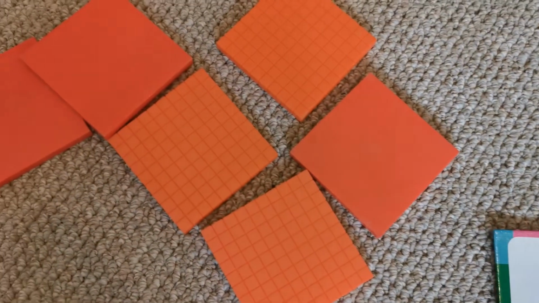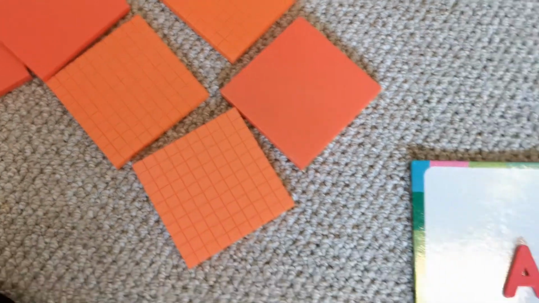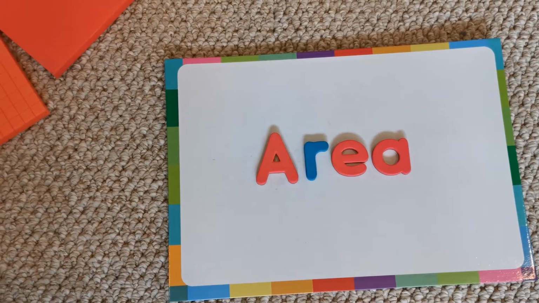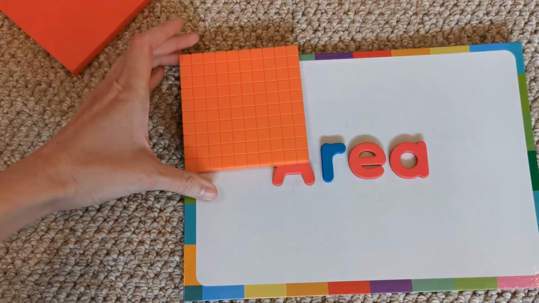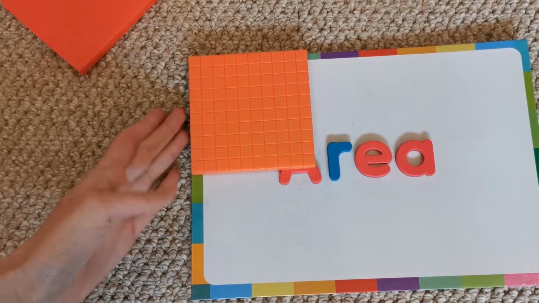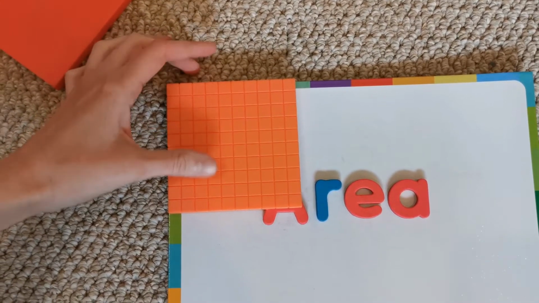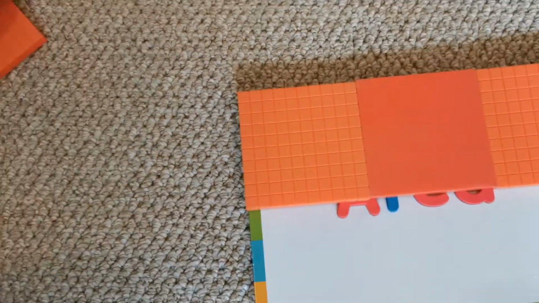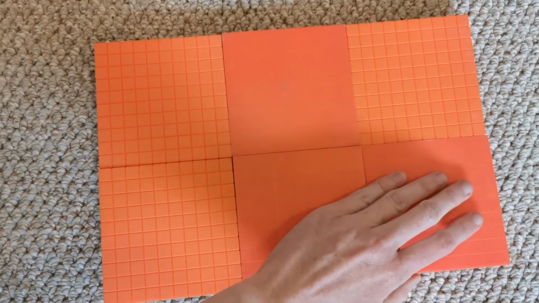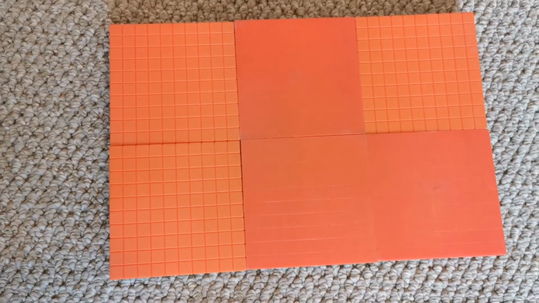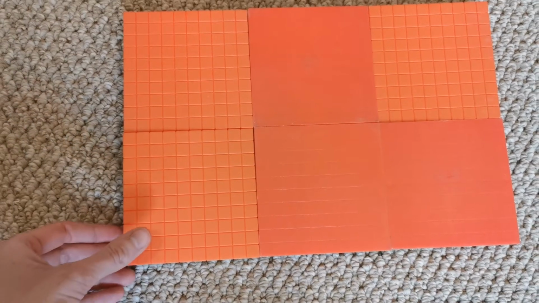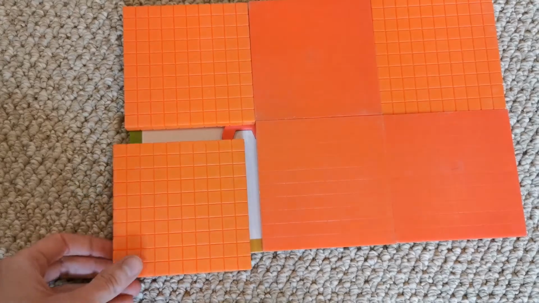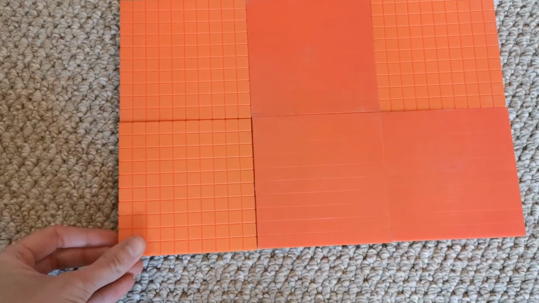So I have these orange squares here that I'm going to use to measure the area of this whiteboard. So I'm going to match it up with the side over here and with the top over here. Now when I'm measuring area, just like when we're measuring length, we want to make sure there's no gaps, no spaces in between our measuring tools.